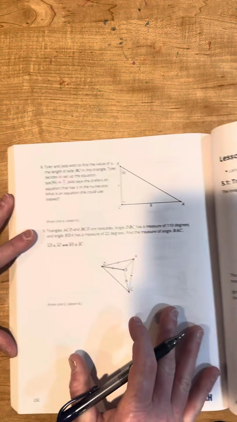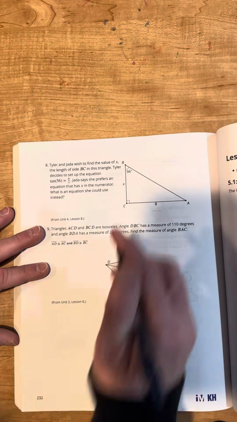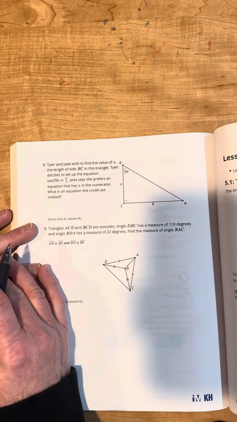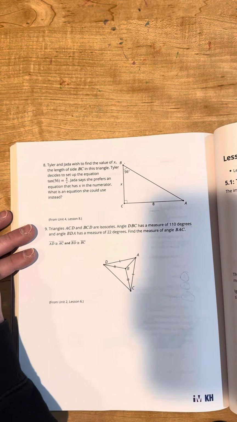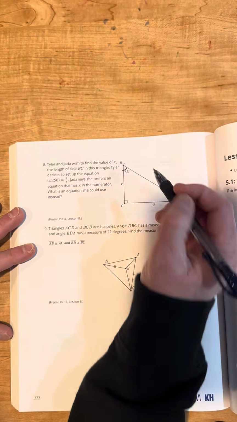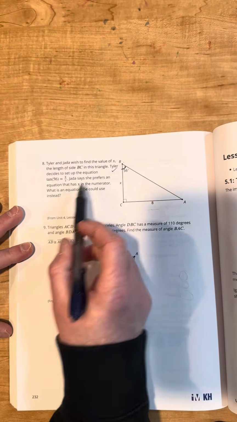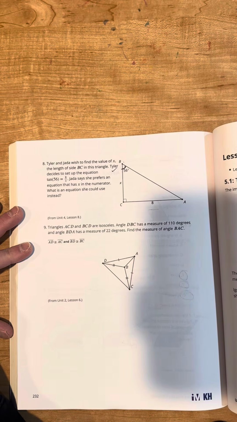Nope, 2 more. Okay, Tyler and Jada wish to find the value of x, the length of side BC in this triangle. Tyler decides to set up the equation tan 56 equals 8 over x, right? Yeah, Tyler's good. Jada says she prefers an equation that has x in the numerator.